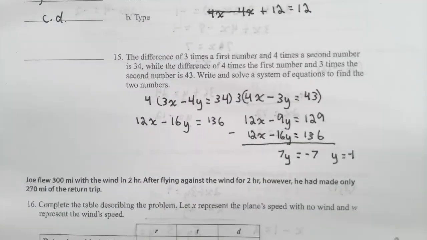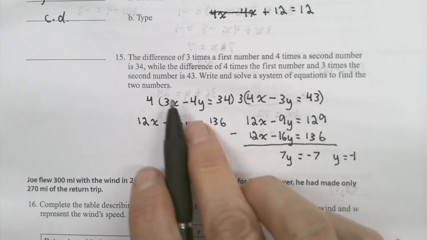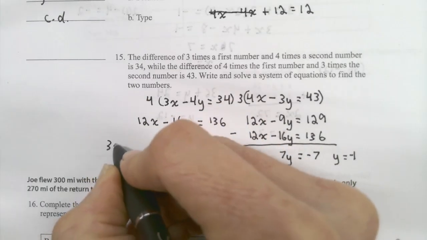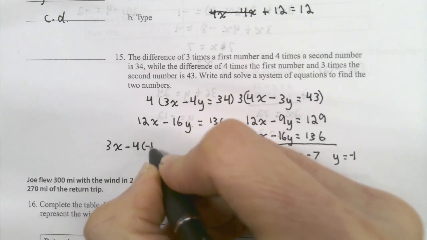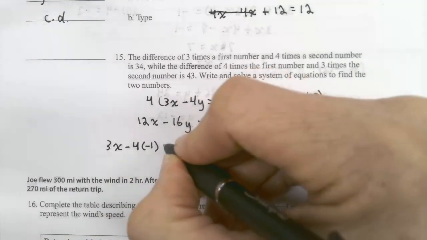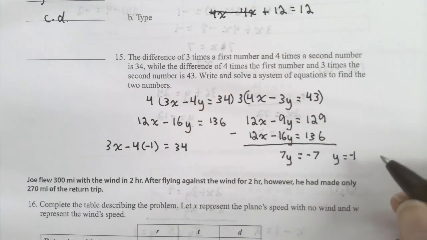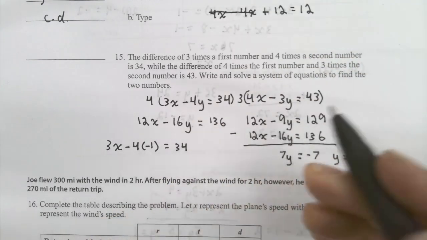Alright, and now I can take that and just plug it into one of the original equations before I multiplied it. So let's go ahead and do that. We'll have 3x minus 4 times a negative 1 equals 34. Well, negative 4 times negative 1, that's actually going to be plus 4.